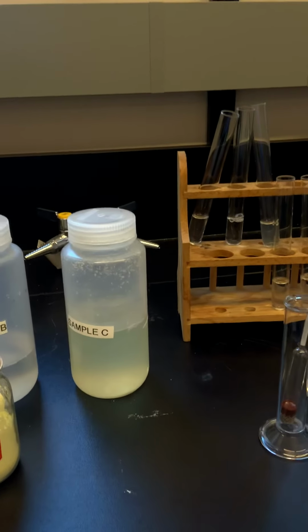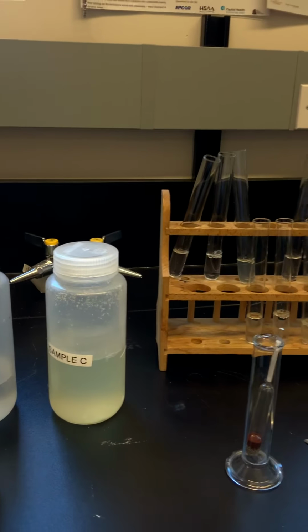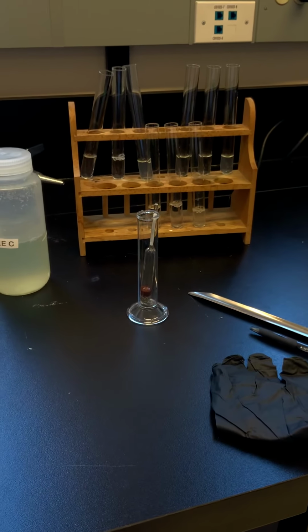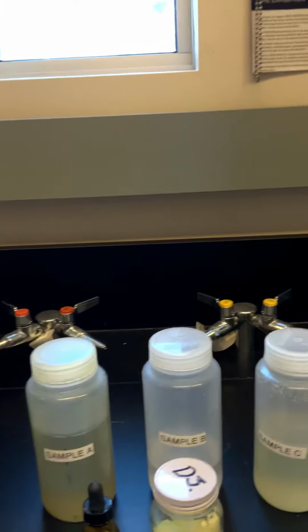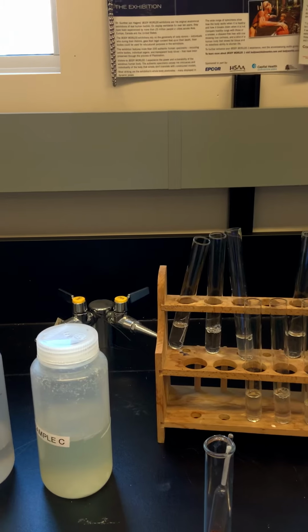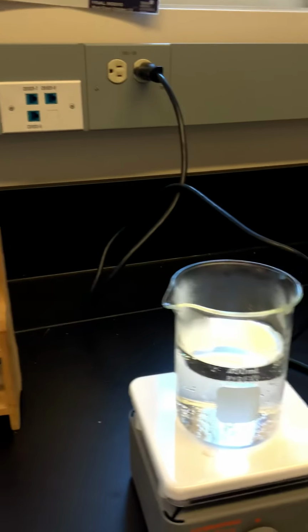Now, I'm going to do the best that I can with one hand to go through these tests, and hopefully we can see these results here. Okay, so my very first test is the Benedict solution, that blue solution, and we're going to put it into each of these first 3 test tubes, and then we'll put those test tubes into a hot water bath.